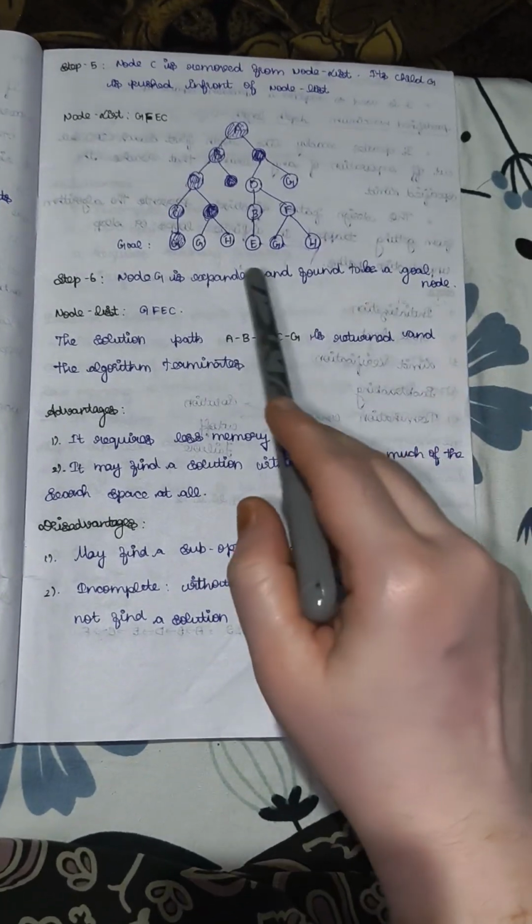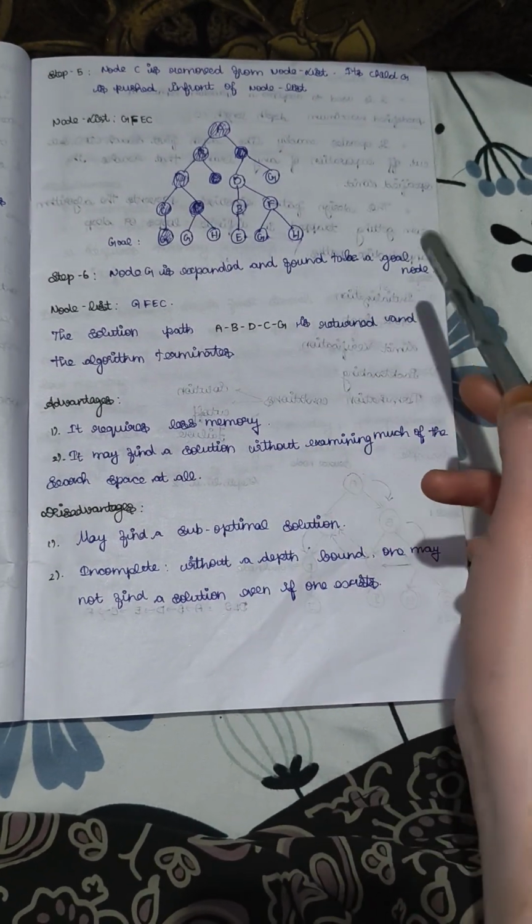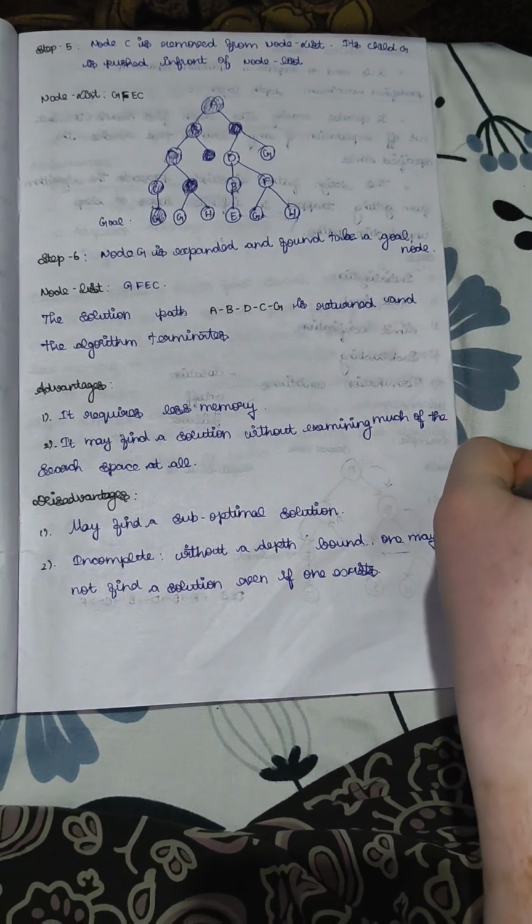So this is the simple example for the depth first search algorithm, and in the further videos we will discuss the remaining uninformed search algorithms.